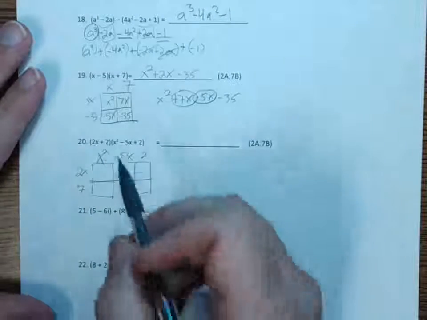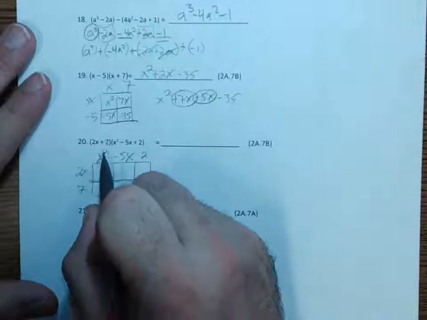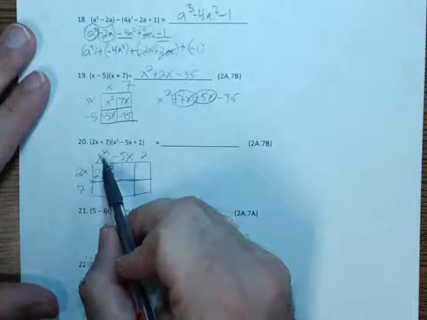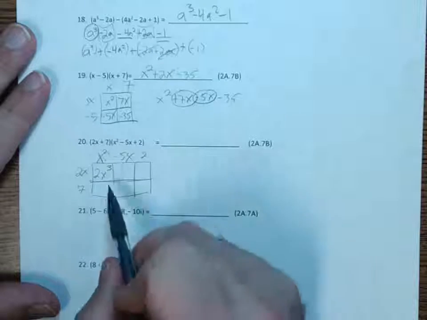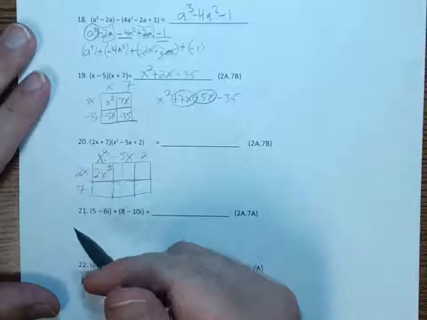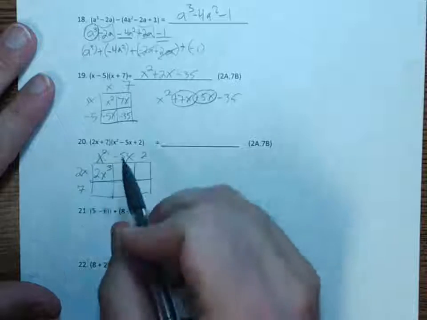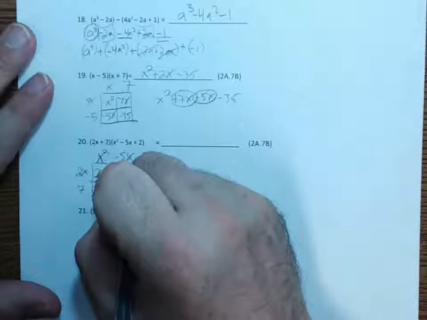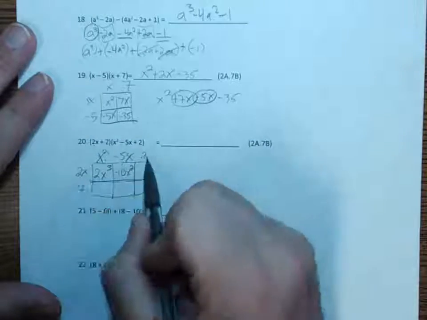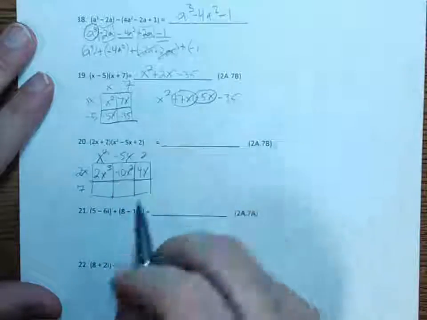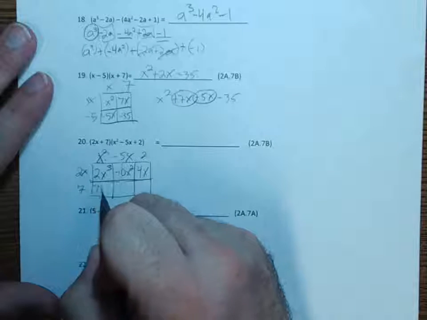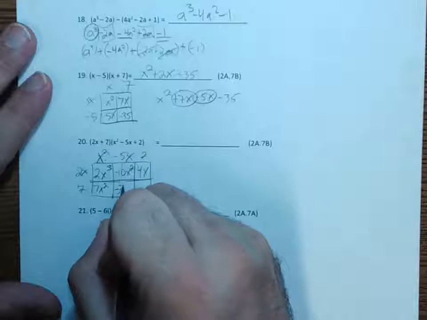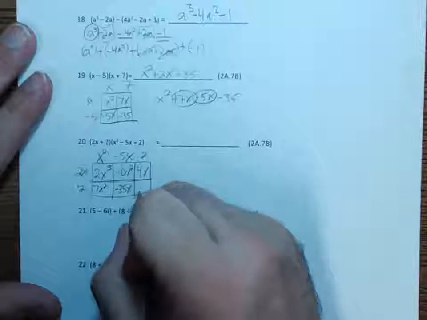Let's start multiplying. 2x times x squared is 2x cubed. Please note x times x squared is x cubed. This is where the exponents start changing, not on addition and subtraction. 2 times negative 5 is negative 10, and x times x is x squared. 2x times 2 is 4x. 7 times x squared is 7x squared. 7 times negative 5x is negative 35x. And 7 times 2 is 14.